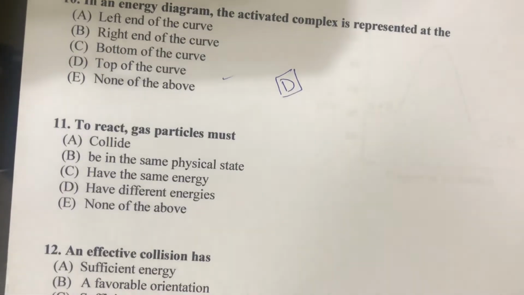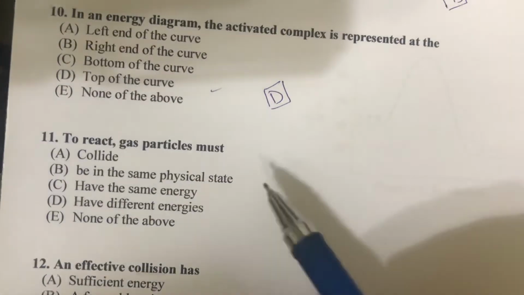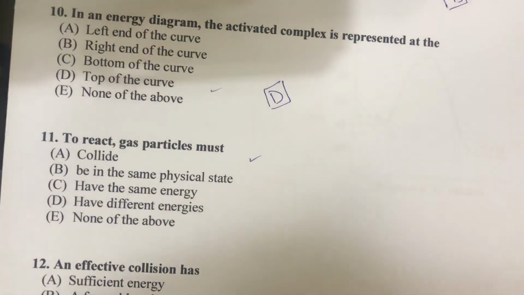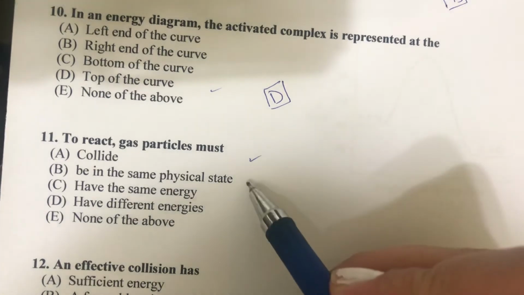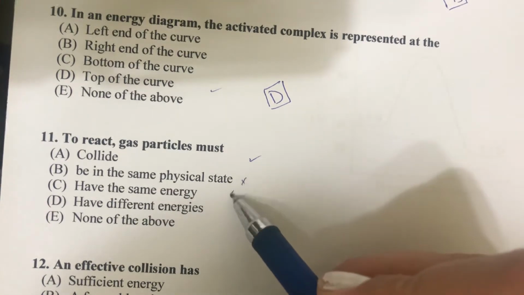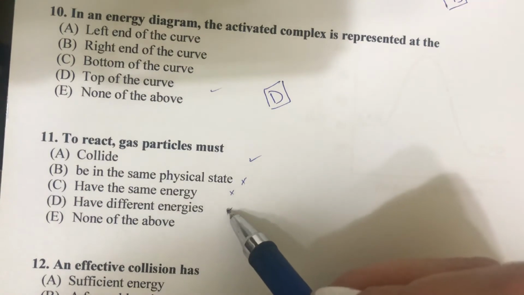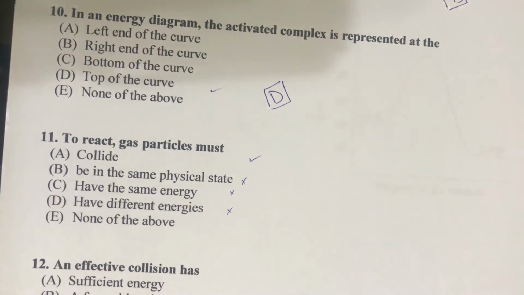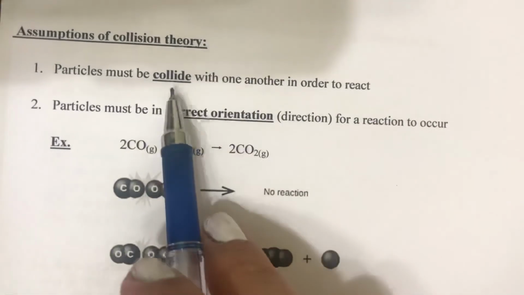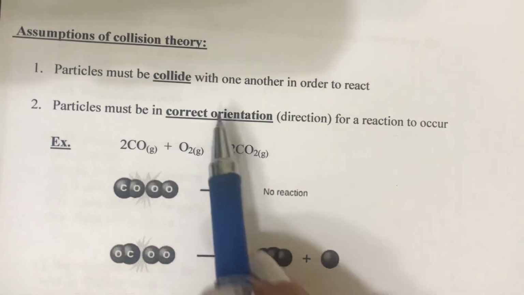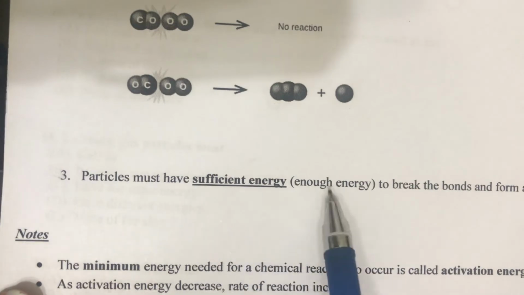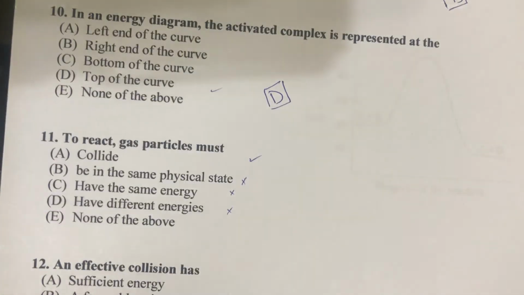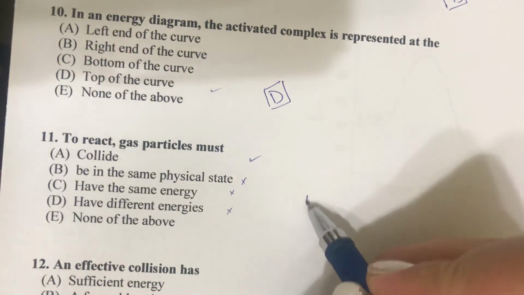Now question 11. To react, gas particles must collide, yes. Be in the same physical state, have the same energy, have different energies. No. They must collide. This is one of the assumptions of collision theory. The assumptions are particles must collide and they must collide in correct orientation and they must have enough energy. So the correct answer is A.